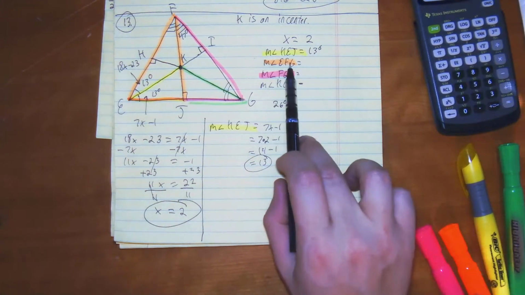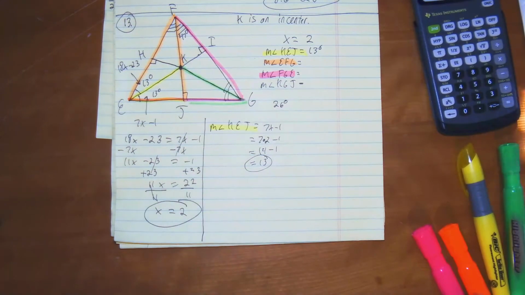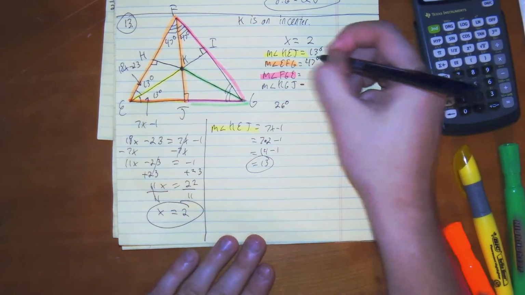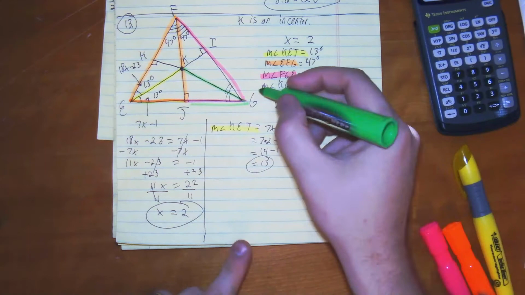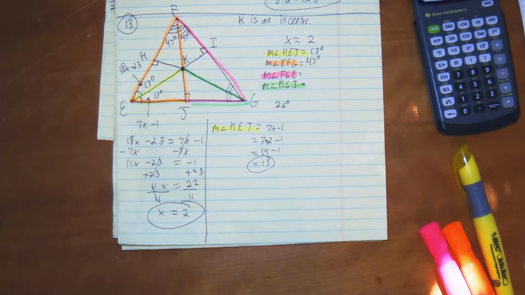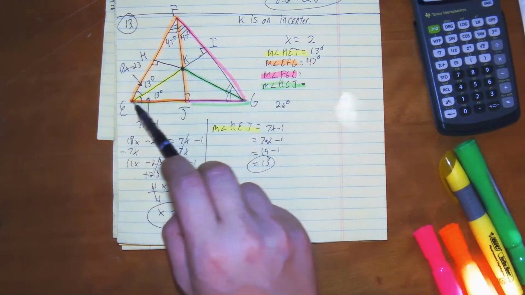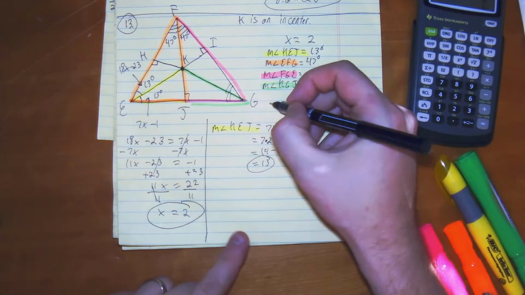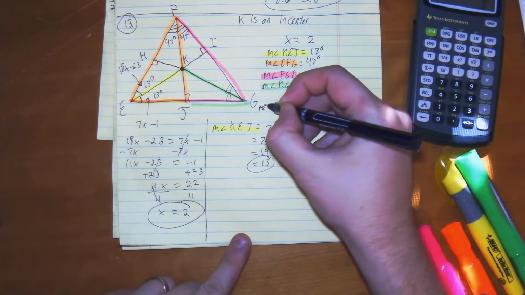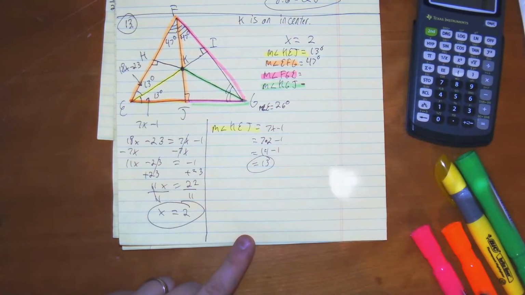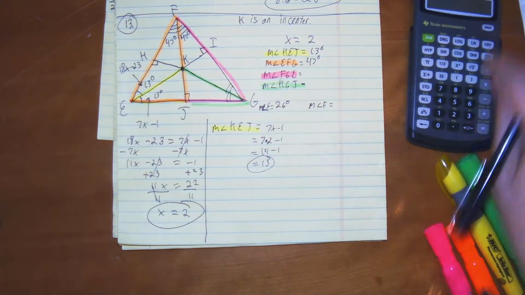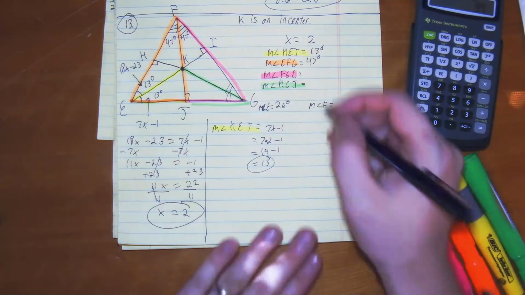Next, they want us to find EFG. We know that's 47 degrees. Therefore, this has to be 47 degrees. So this will be 47 degrees. Ooh, I'd even highlight this one. So this other type of angle we have, EFG, is 47 plus 47. So this is the measure of E, which is equal to 26. Now we have the measure of angle F, which is equal to 47 plus 47, 94.